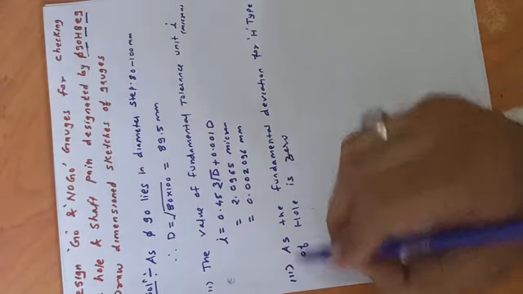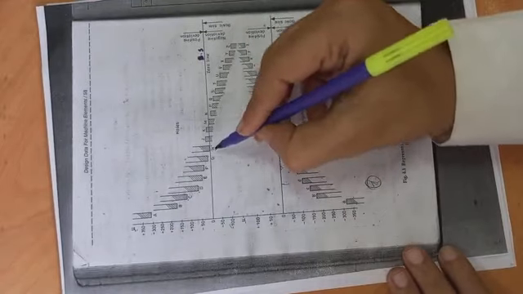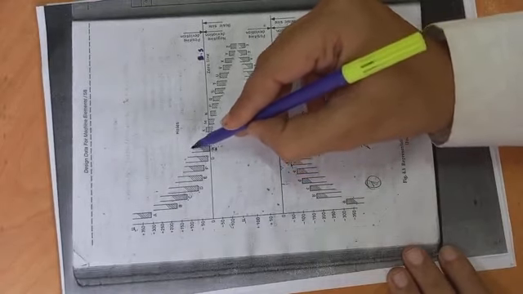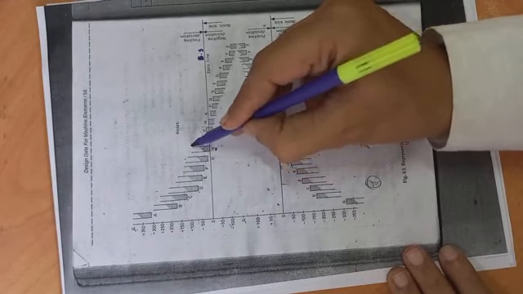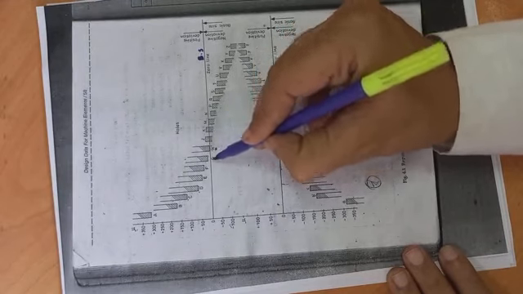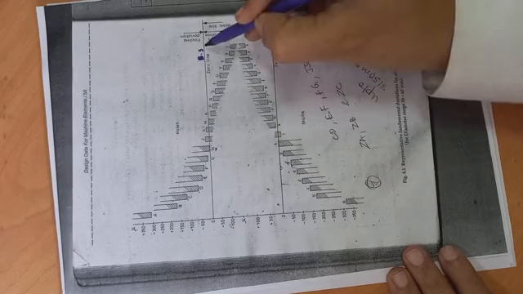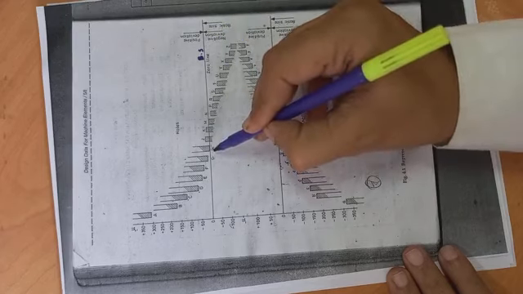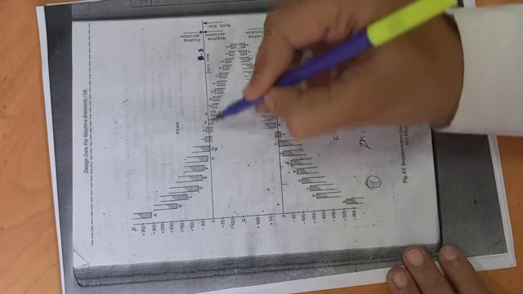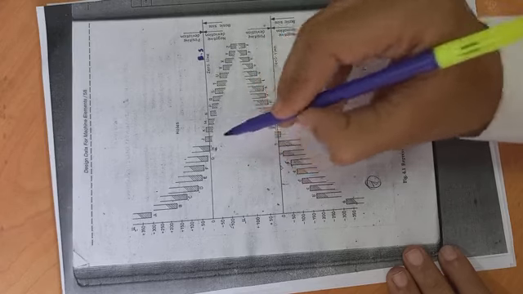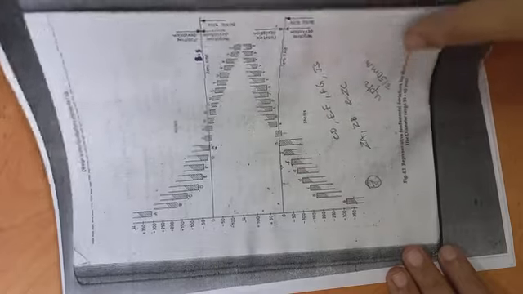So we have to identify this H. This is the upper limit, this is the lower limit. This lower limit is on the 0 line or basic size line. It means the lower limit is equal to the basic size. So the fundamental deviation is 0 in the case of H.